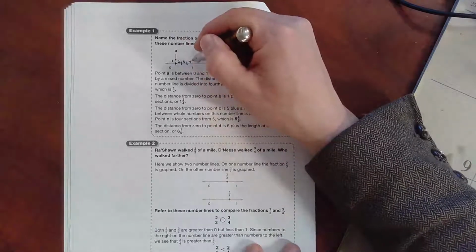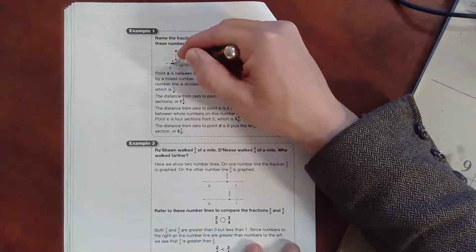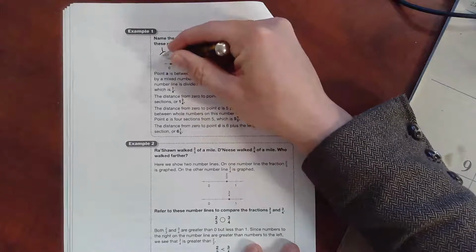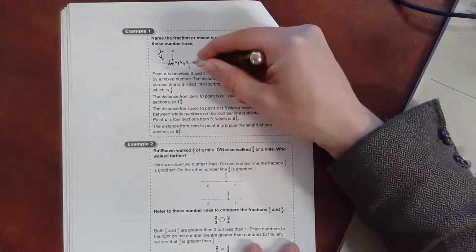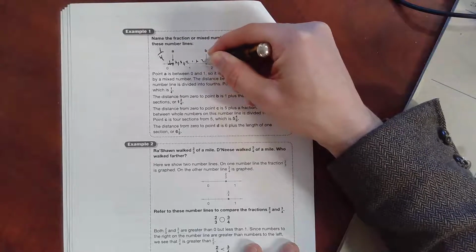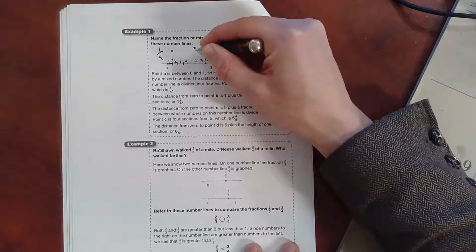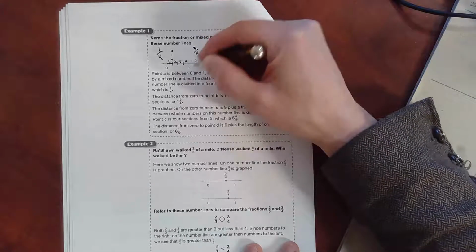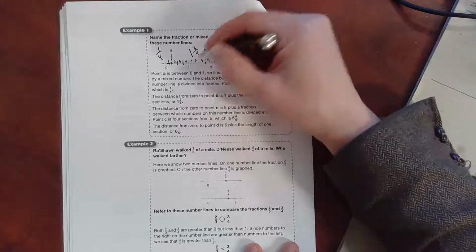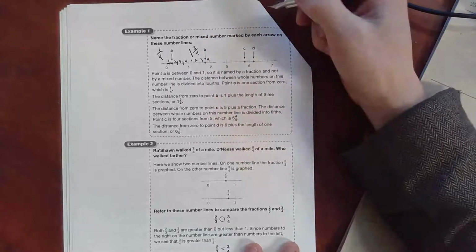So here we have 4, and we have 1 here. So that's 1/4. Over here we have 1, 2, 3, 4, and it's 3, so this is 3/4. But it's not just 3/4; it's 1 3/4, because that 1 is also included.